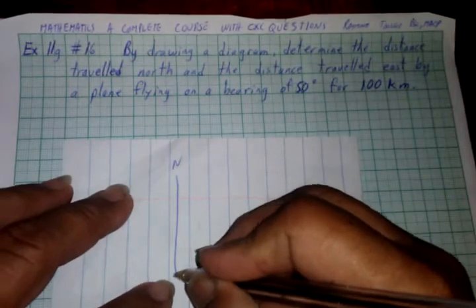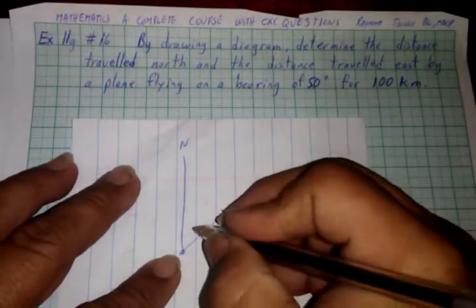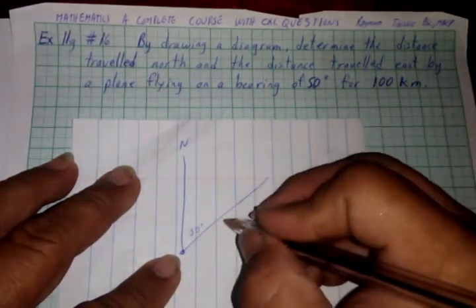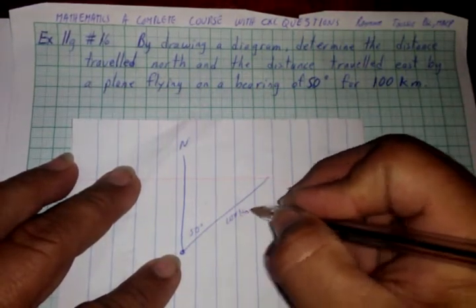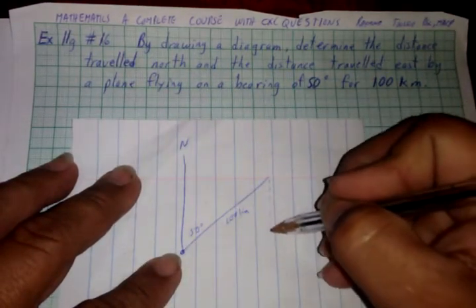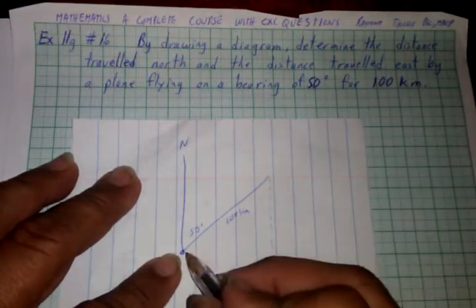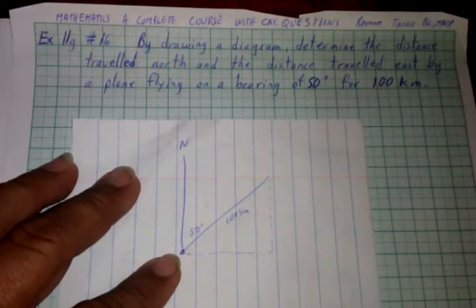North, because you start measuring bearing from the north. That's your reference point. Here is your reference point. And you have 50 degrees bearing, and this is supposed to be 100 kilometers. So the distance traveled north would be this, and the distance traveled east would then be this piece.